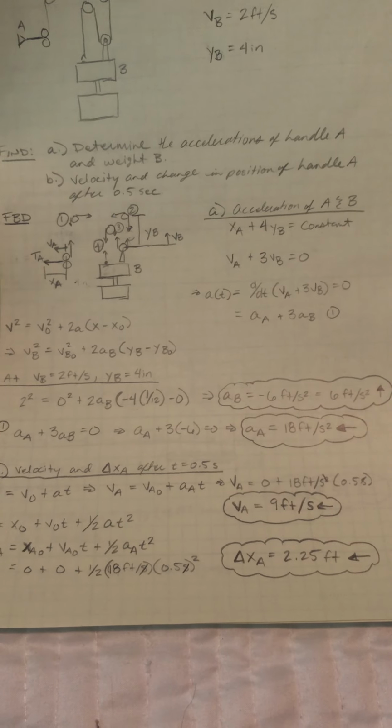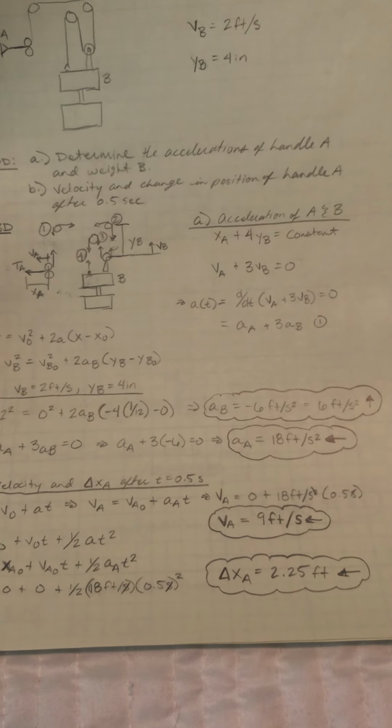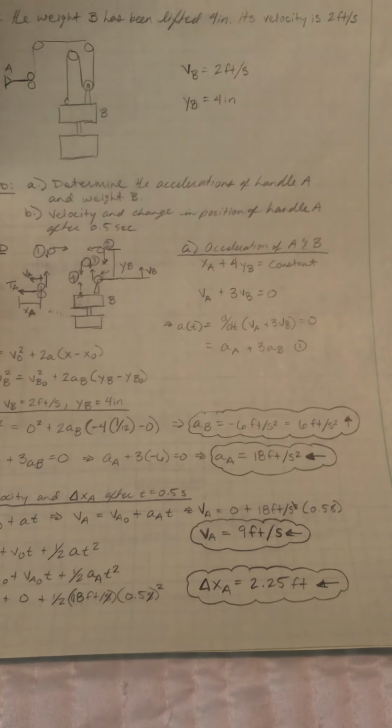Plugging in these values, we're able to find that the change in position at A is equal to 2.25 feet to the left.